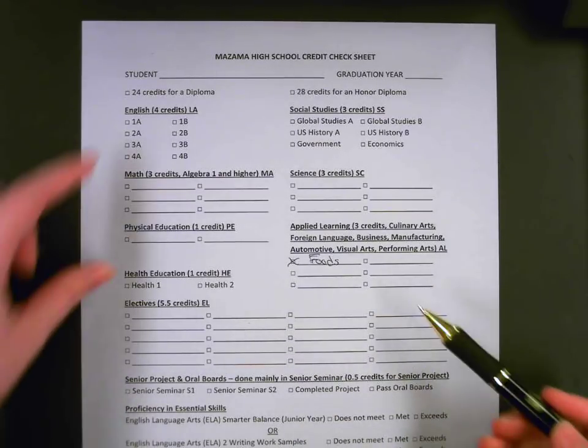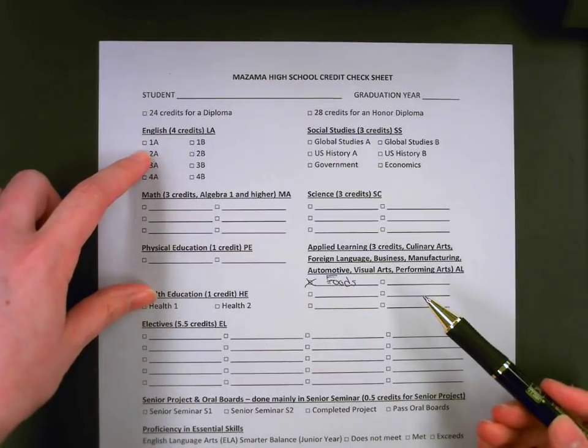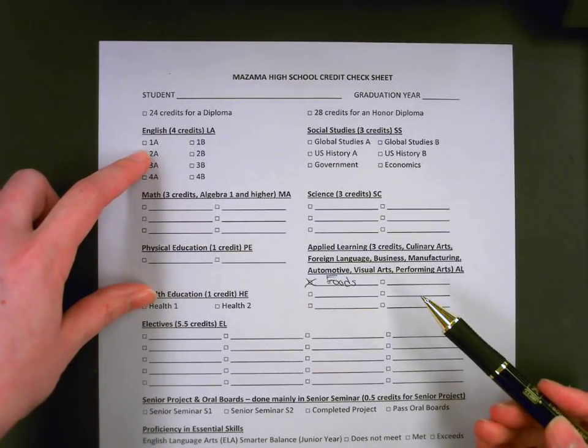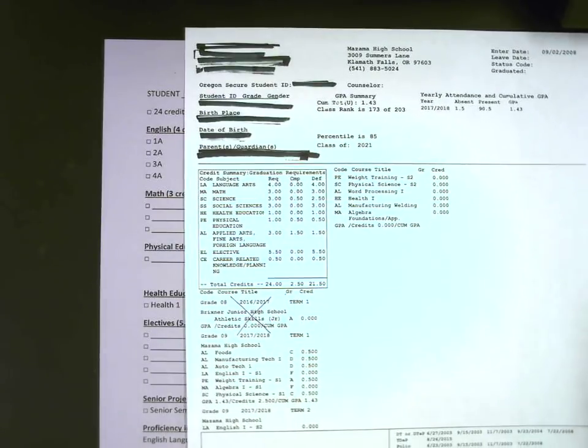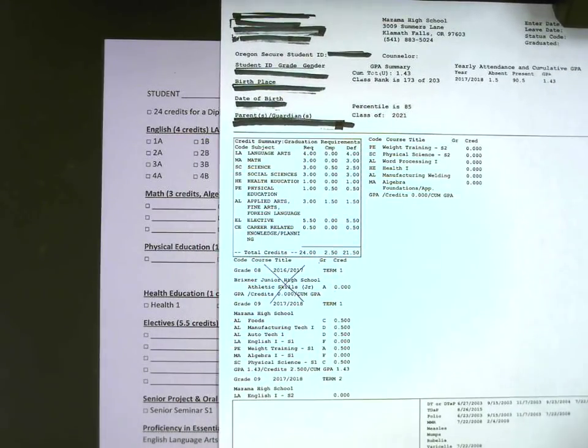So this 9th grader doesn't have credit for English 1, so when they plan their classes for next year, they would plan to retake that class. Then you keep going down the list. If you're a 9th grader, it's going to be pretty easy and quick because you only have 1 semester of classes. Mark off everything that you have done.